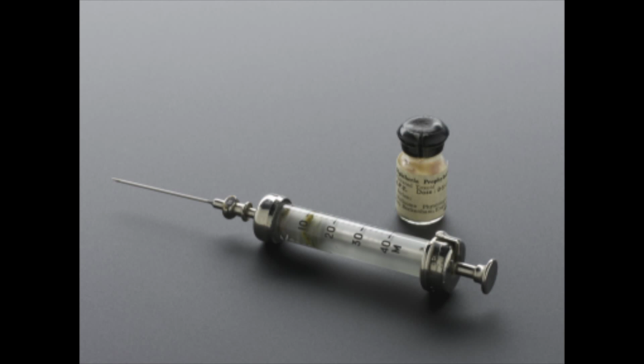3 doses of the DPT vaccine are given at 6 weeks of age, 10 weeks of age, and 14 weeks of age, with an additional 2 boosters being given at 5 to 18 months and 5 years old. DPT stands for Diphtheria, Pertussis, and Tetanus Vaccine.